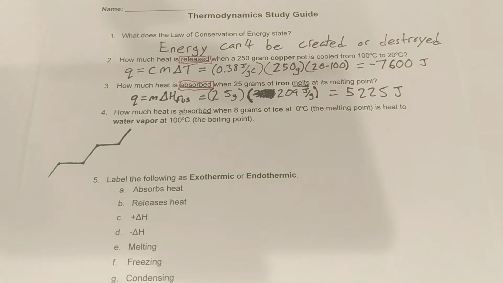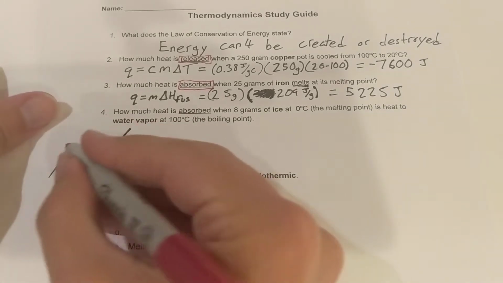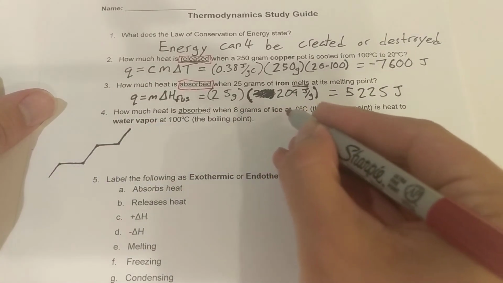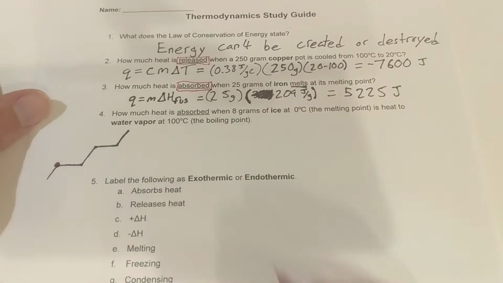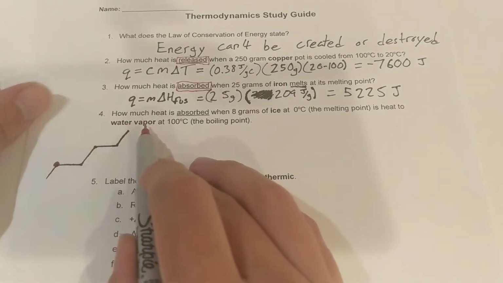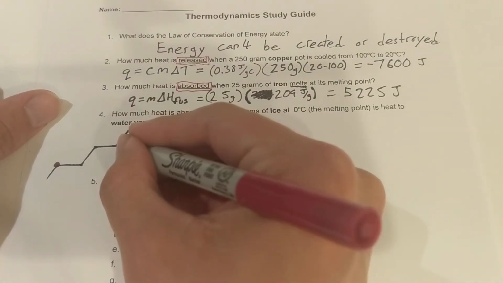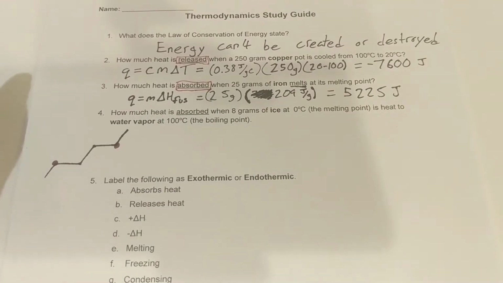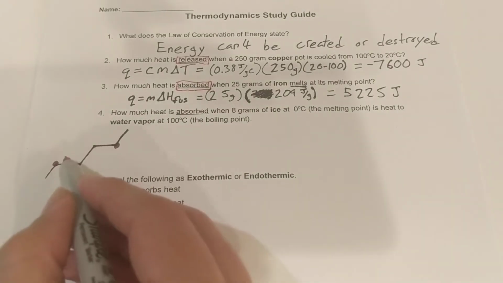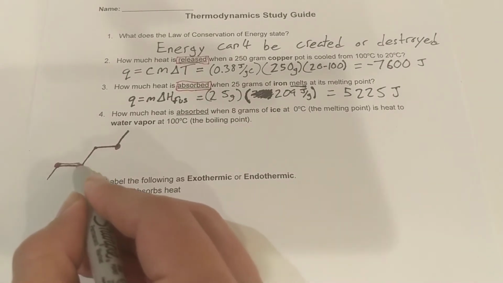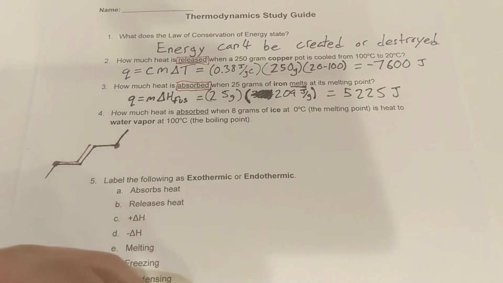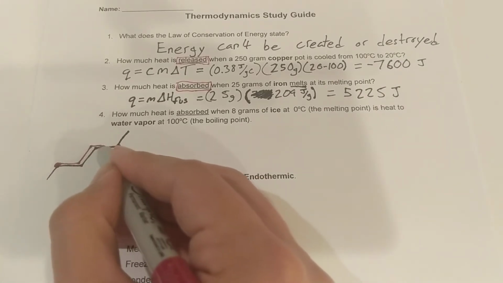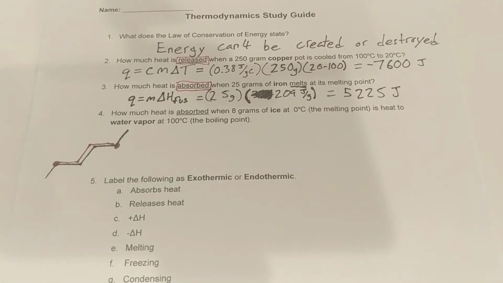And we have to figure out where we're starting here. So we are starting with ice. It's our solid at the melting point. So it'd be our solid right here. And we are ending with water vapor at the boiling point. So right here. So we have a 3-step problem. We have to figure out the energy to melt. We need to figure out the energy to raise its temperature. And we need to figure out the energy it takes to boil. So those 3 steps.